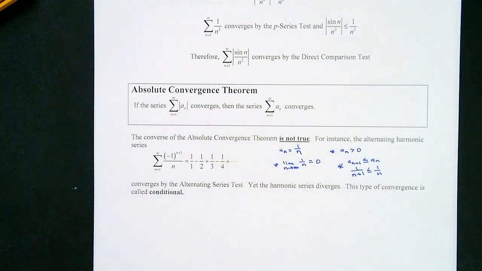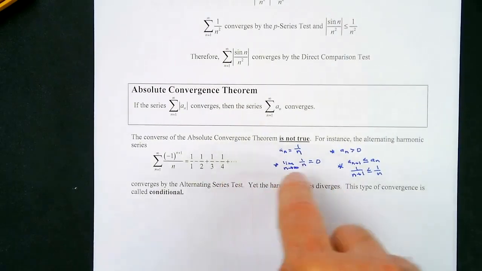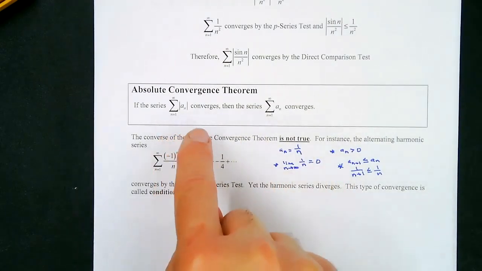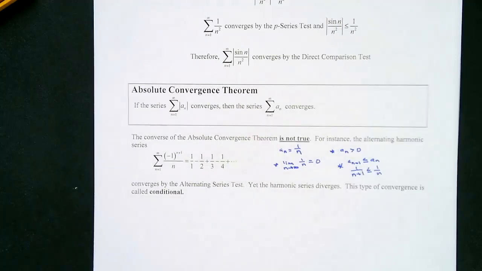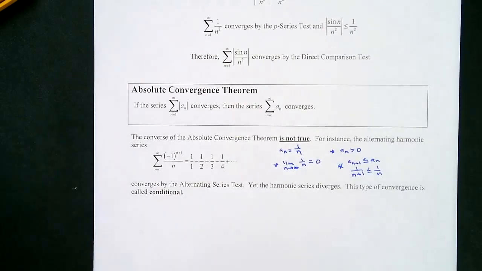Okay, when the actual series converges, but the series of the absolute values of the nth terms diverges, then we say that it's conditionally convergent. Sorry, couldn't think of the word. All right, conditionally convergent.